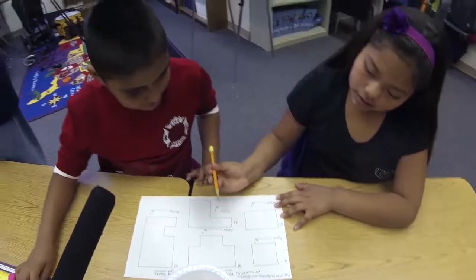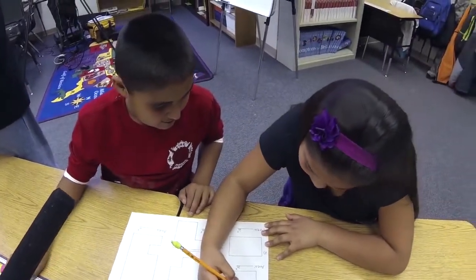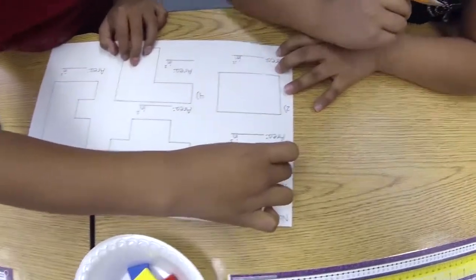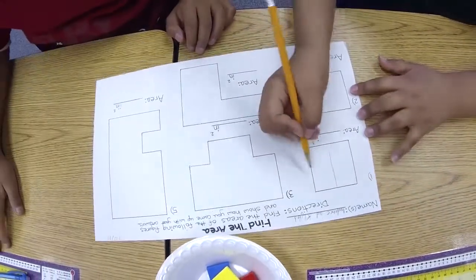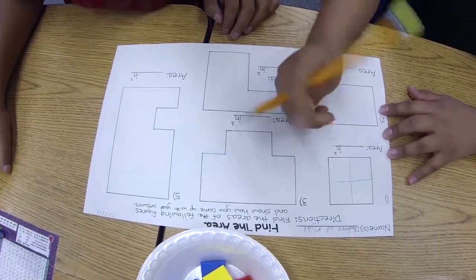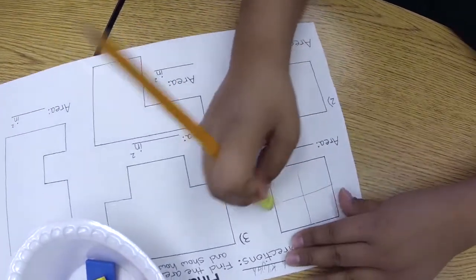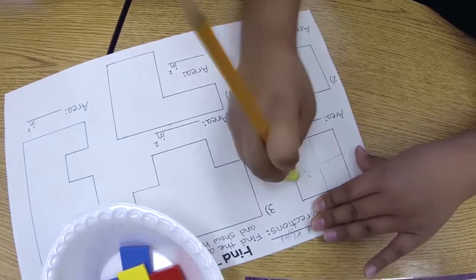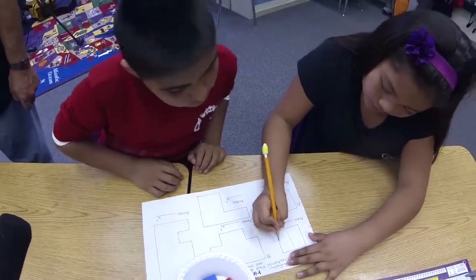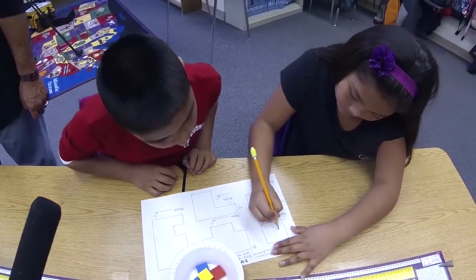Draw a line in the middle so we can have that. Right there? Yeah, and then draw another line that we can do that. Oh wait. It doesn't look good. Right there.